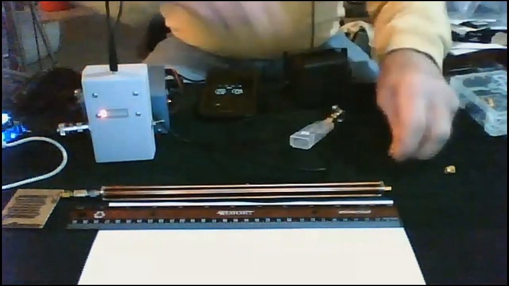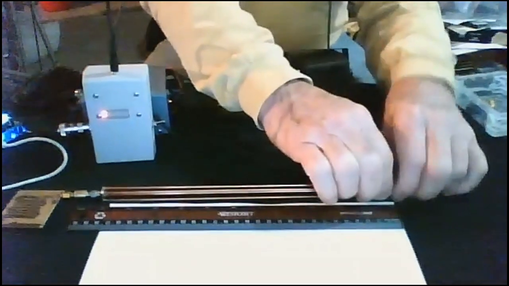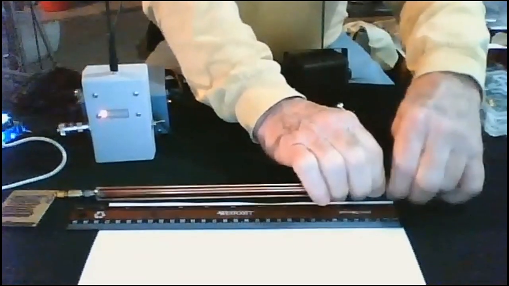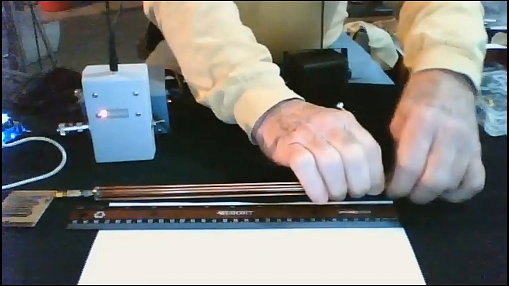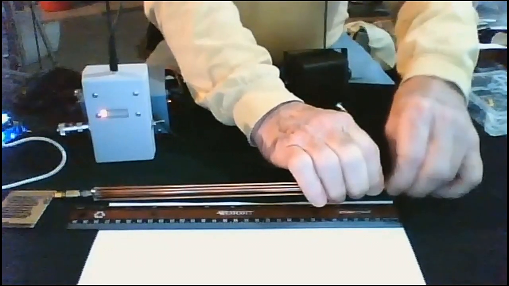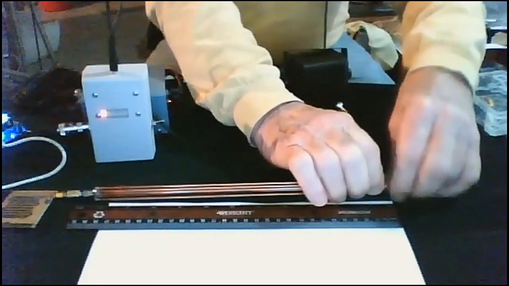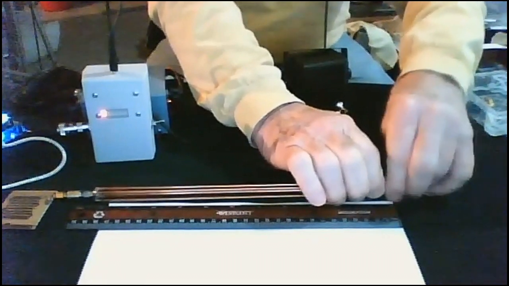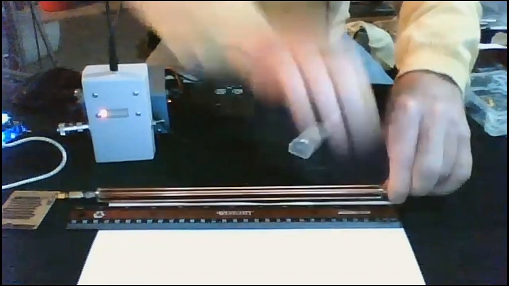And now I'm going to put a 50 ohm load on. Now, this isn't exactly a 50 ohm line, but it's somewhere in the 60s range. So that's close enough there. So this will be fairly well matched, maybe a 1.5 VSWR.